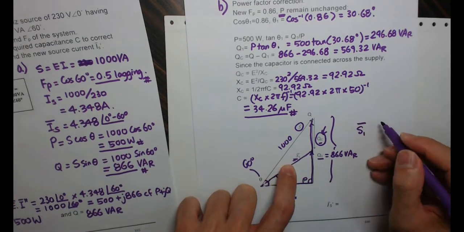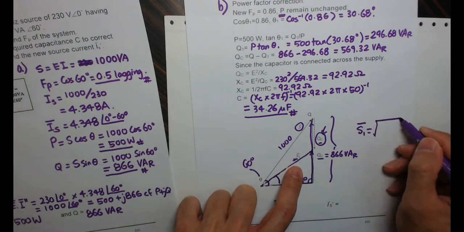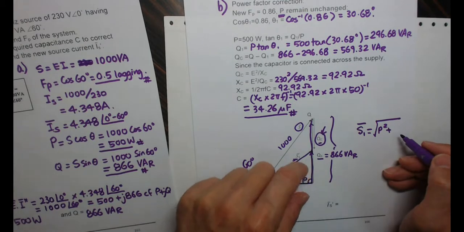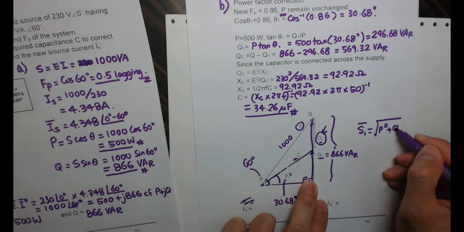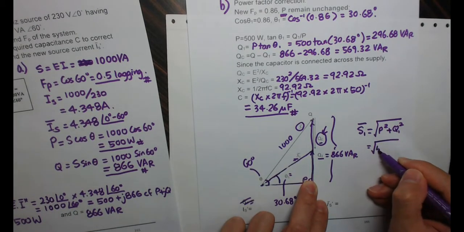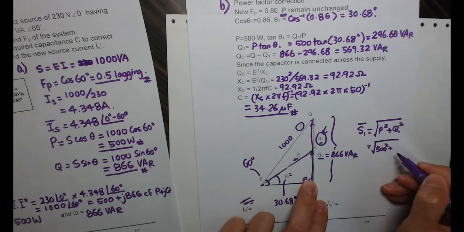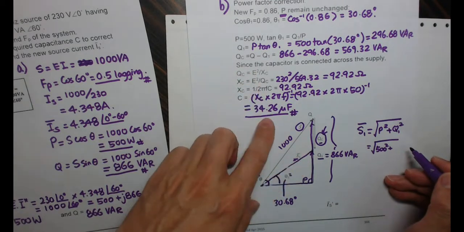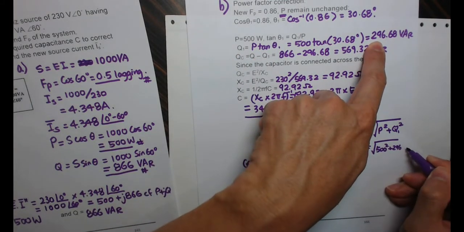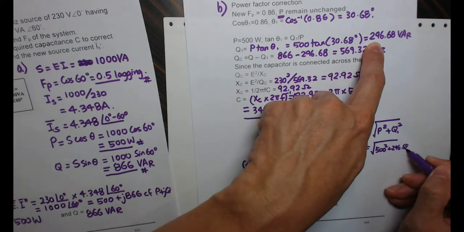S1 equals the square root of P square plus Q1 square, the new Q. So equals the square root of 500 square plus the new Q that we want, 296.68 square.